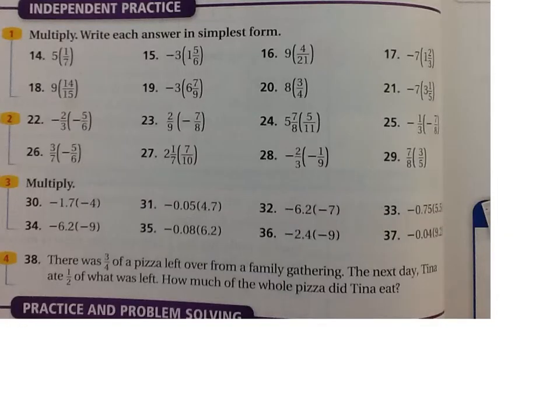Okay, ladies and gentlemen, recording is back on. Okay, let's look at the first one, number 14. I know it's kind of hard to see here, but you can look at your textbook if you want to. We need to set it up. How are we going to set it up?